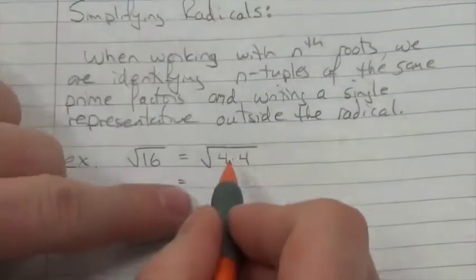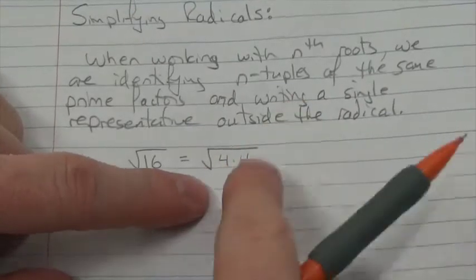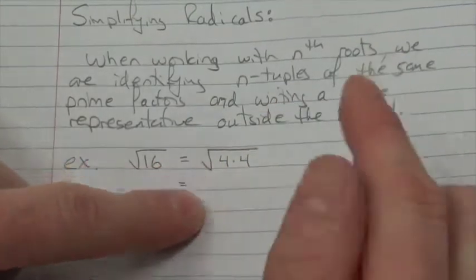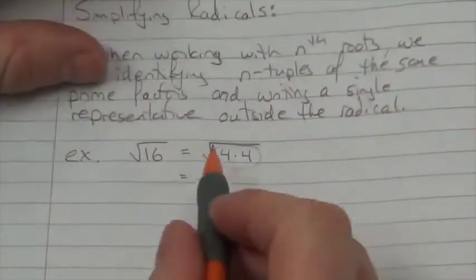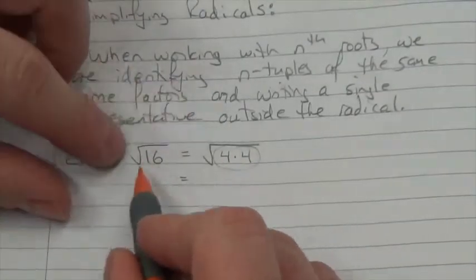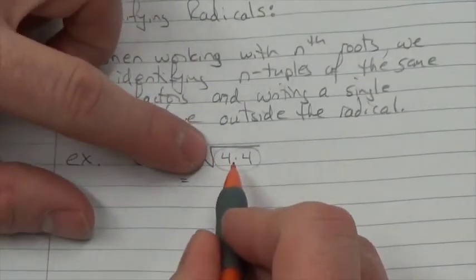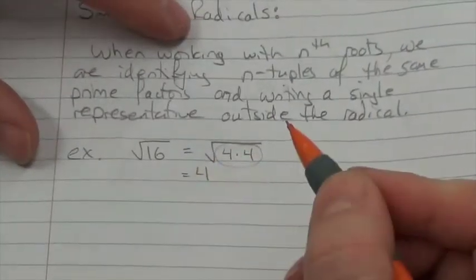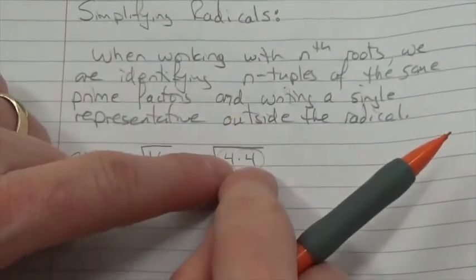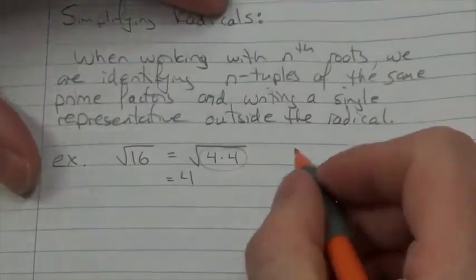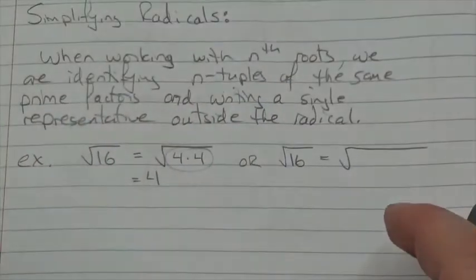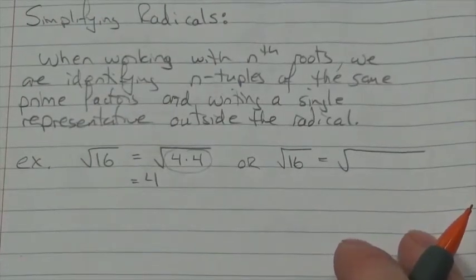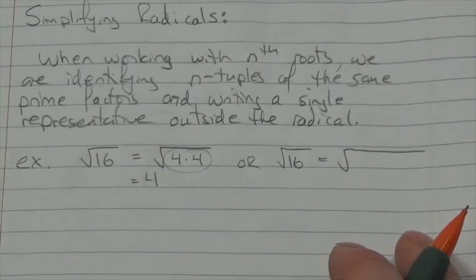I already know that. And I know that what that radical is going to do is take that pair of factors and give me just a single representative because it's a square root. I'm looking for the side length. The area is 16. The side length must have been 4 because there are 2 equal sides right there. That's one way to do this. Or I could say that the root 16 is equal to, and this is actually what I think is a better method, even though for a lot of really simple radicals, this is actually going to be a little bit more time consuming.